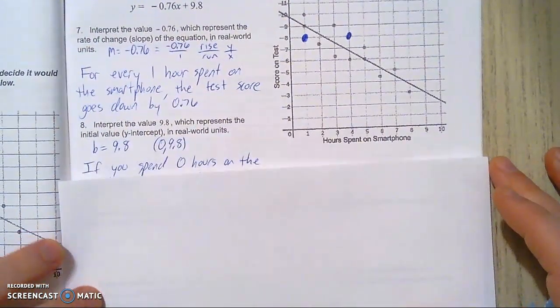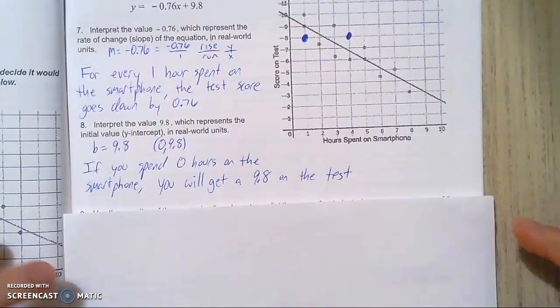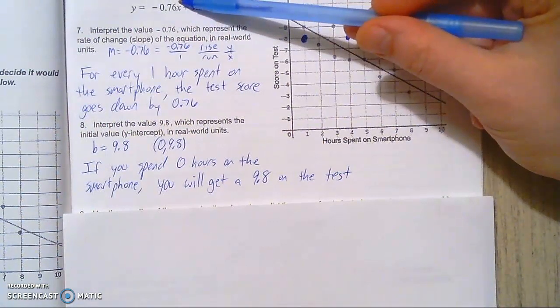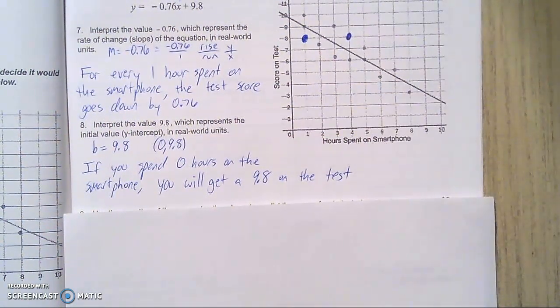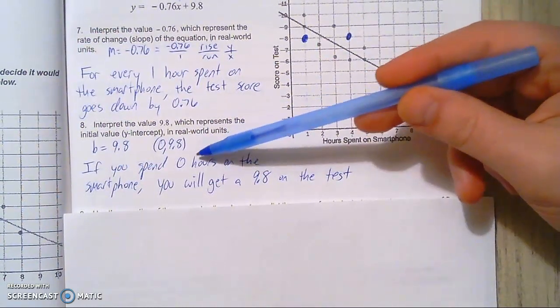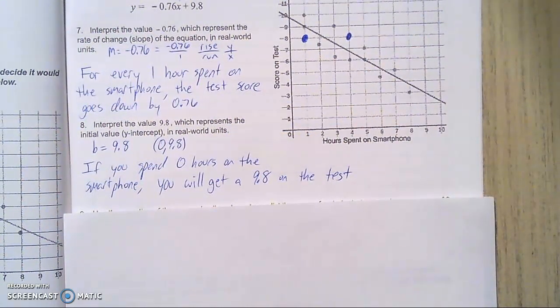Part B asking us to interpret the y-intercept, so that again comes from the equation. The y-intercept is 9.8. So that's (0, 9.8). That's if x is 0. If you spend 0 hours on the smartphone, then y is 9.8. You will get a 9.8 on the test.